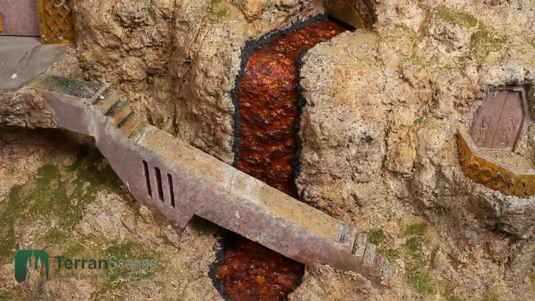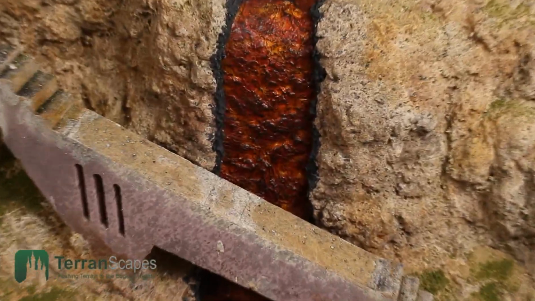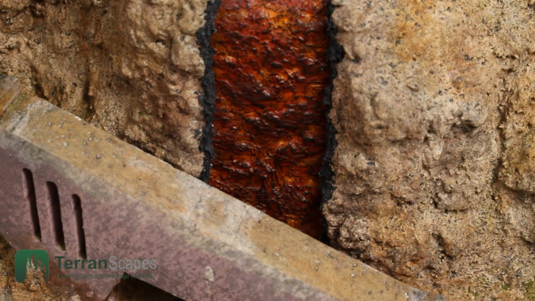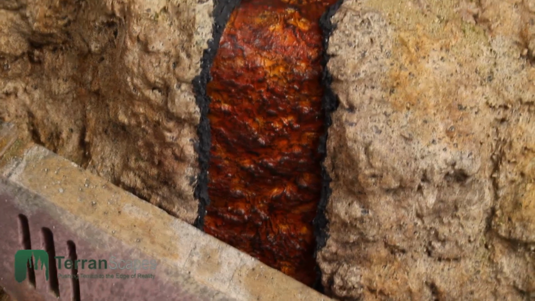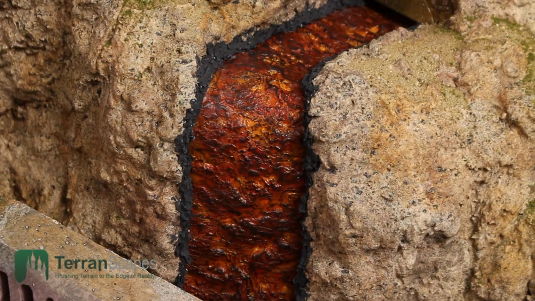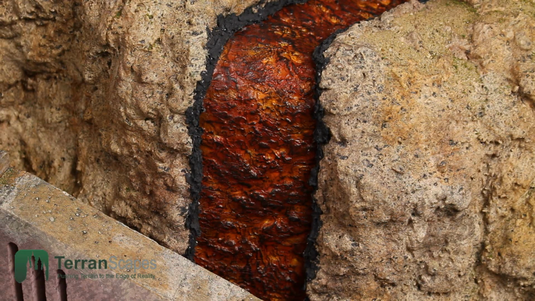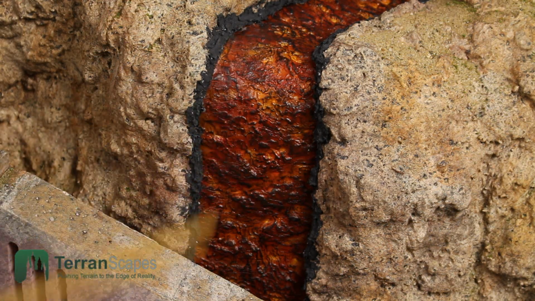Basically what I did is I had a test section of the lava, and then I spent probably 5 hours testing color schemes for it. I would paint the lava, throw it over some test lights, take a look at it, strip the paint back off with acetone, paint it again, strip it back off, paint it again. And this is the end. This is the color scheme that I've ended up with.